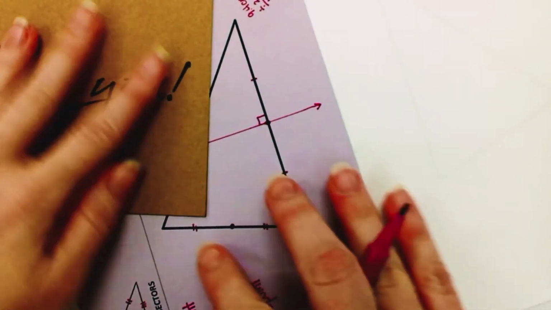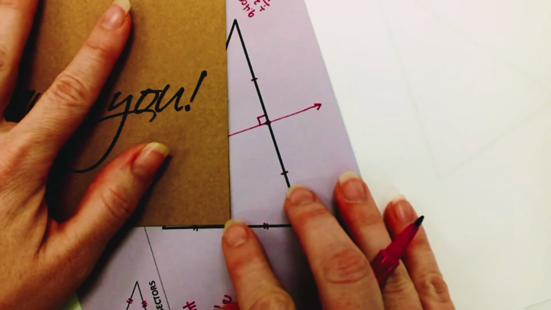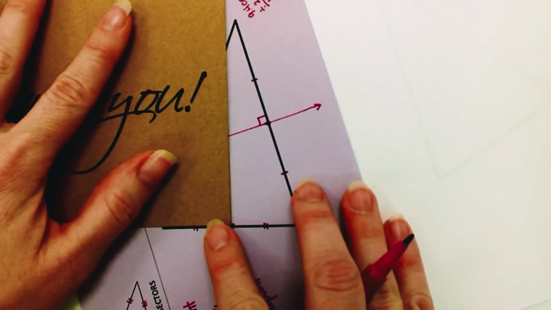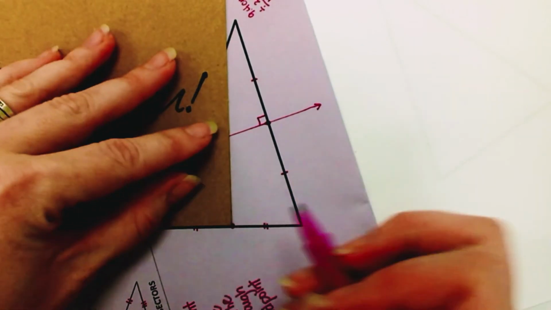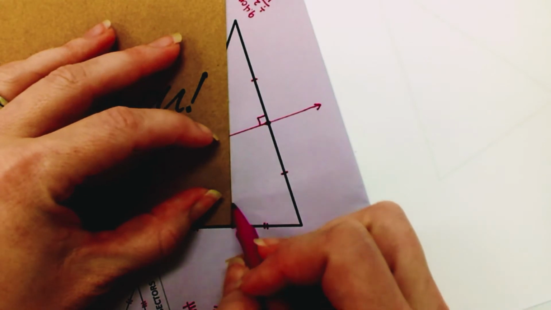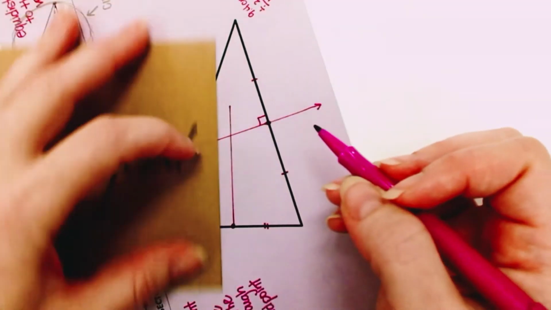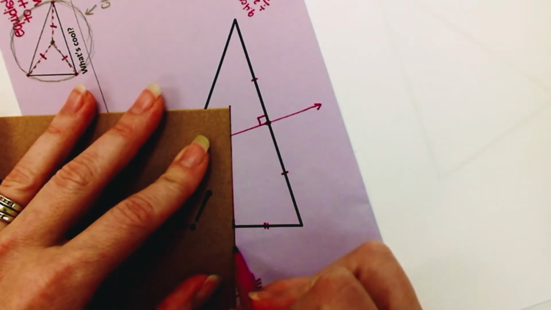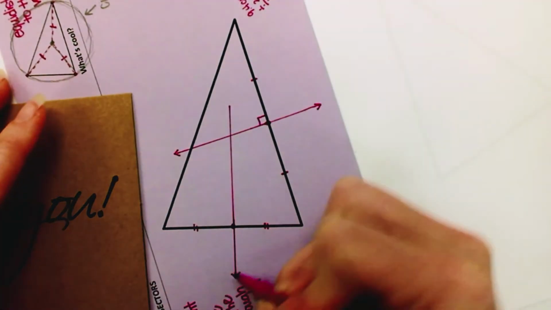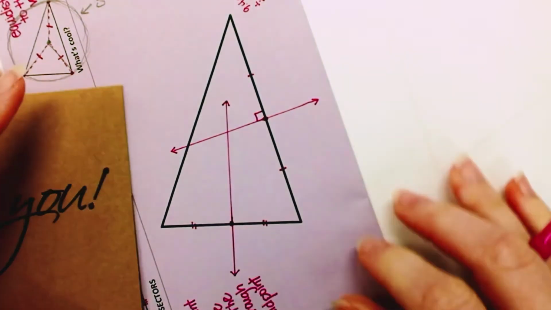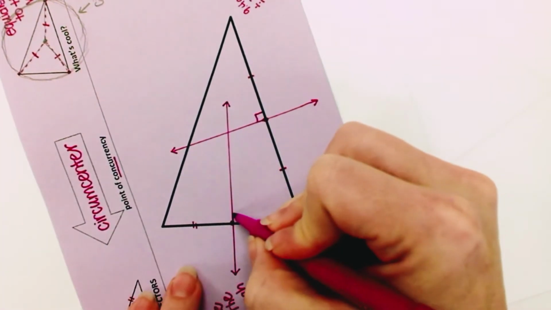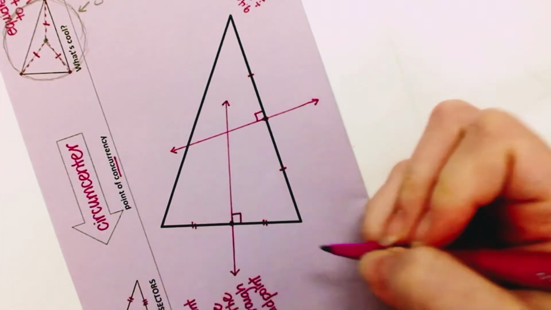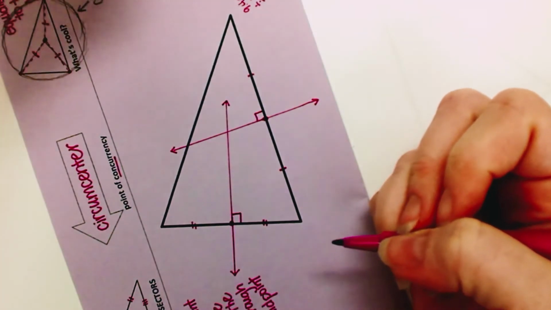So I've got the bisector ready. Now I'm going to make the perpendicular using the corner of my card. There we've got another perpendicular bisector.